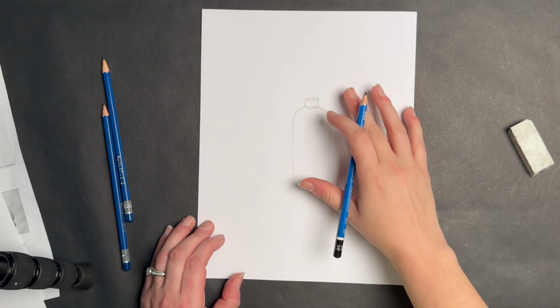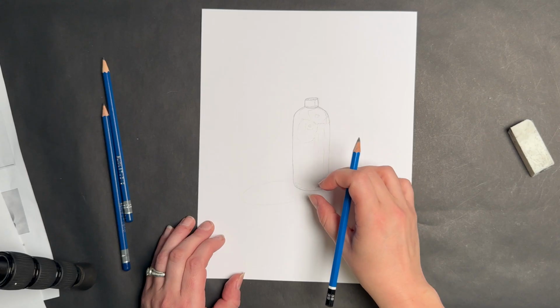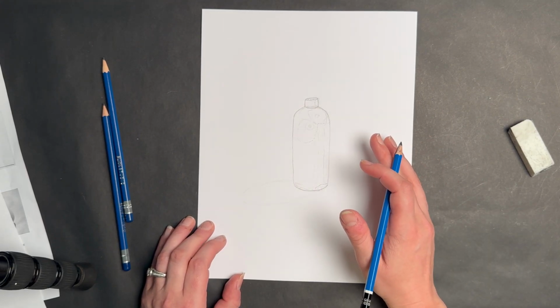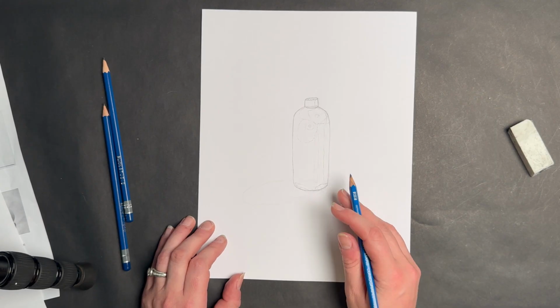Okay, and now that I've taken note of all the light areas, I'm going to look at my object and identify the darker areas.